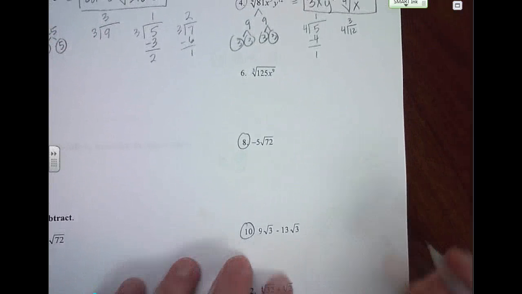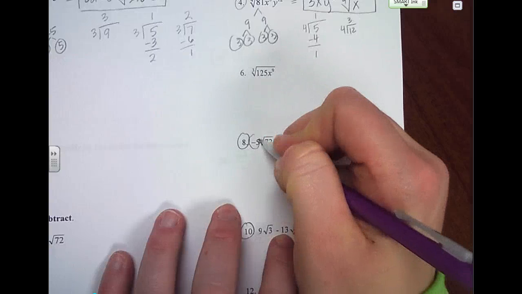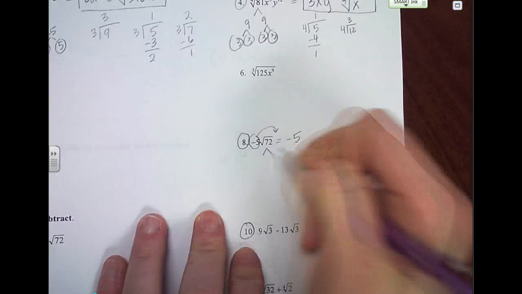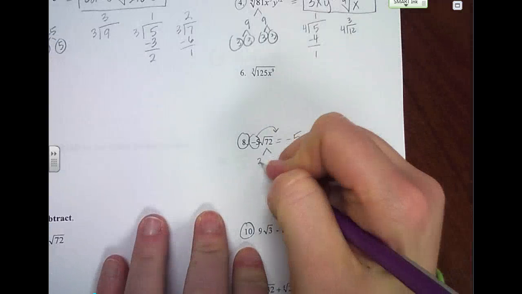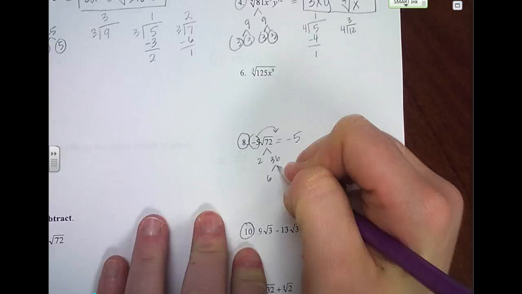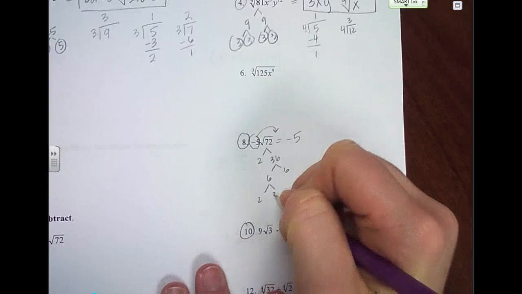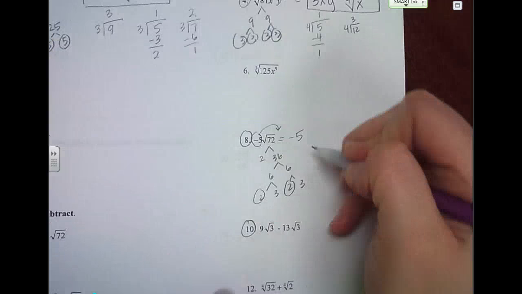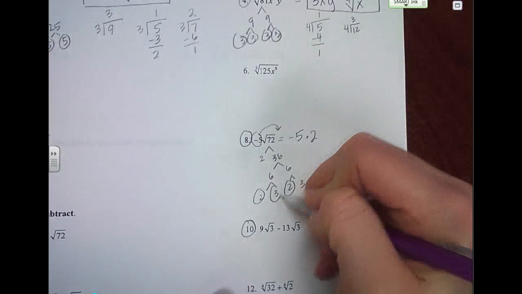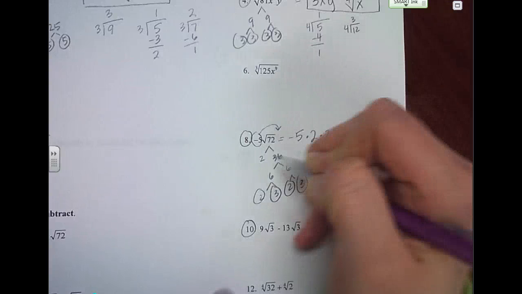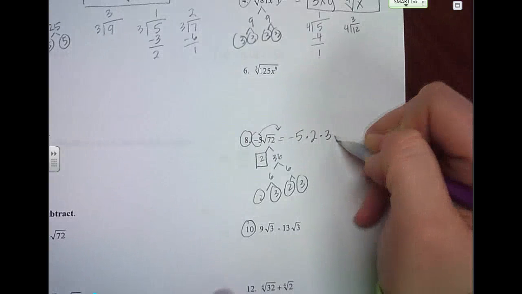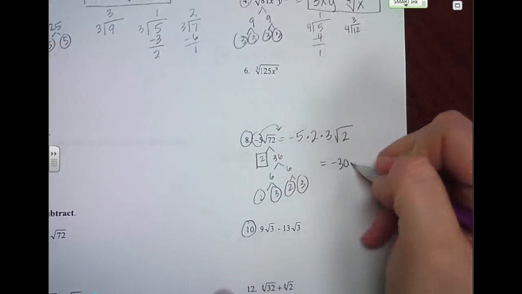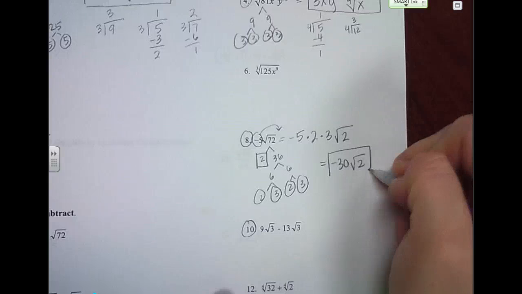Number 8. So first thing, I would go ahead and make sure you put that -5 in your answer. And then separate the 72. So 2 times 36, 6 times 6, and then 2 times 3. So I'm looking for pairs, so I have a group of 2's, so I bring a 2 out. I have a group of 3's, so I bring a 3 out. And then I have this 2 left inside the radical. So that would be -30 square root of 2.